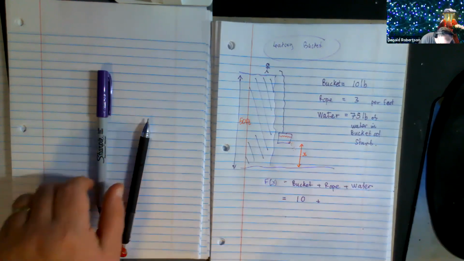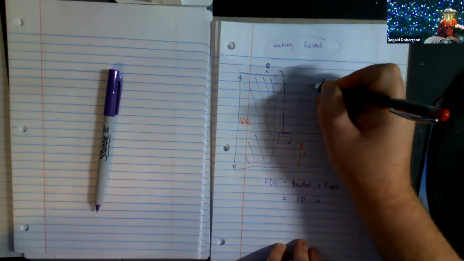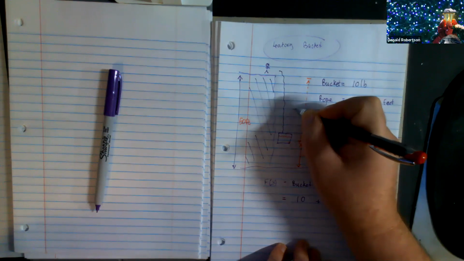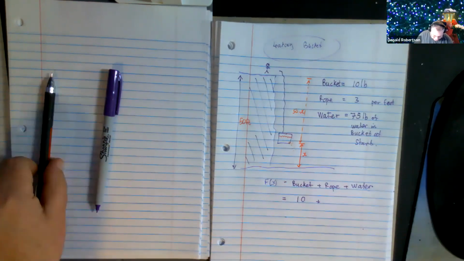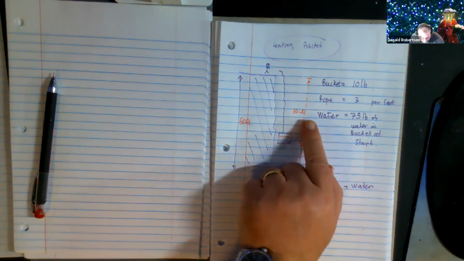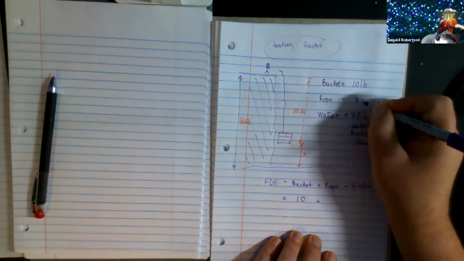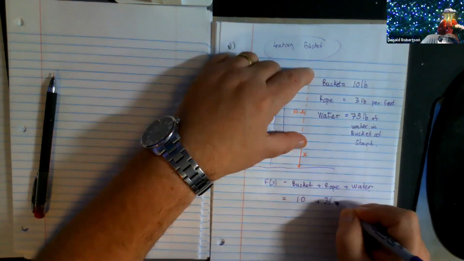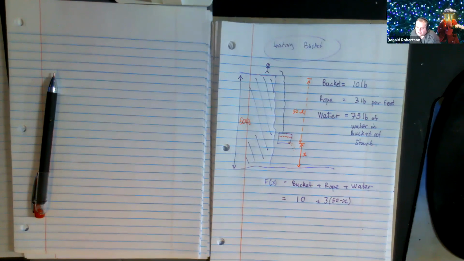So if I make that guy x, then won't this distance here be 50 take away x? And how much does 1 foot of rope weigh? It weighs 3 pounds per foot. So if that's how much rope there is, 3 times that distance is the weight of that rope.